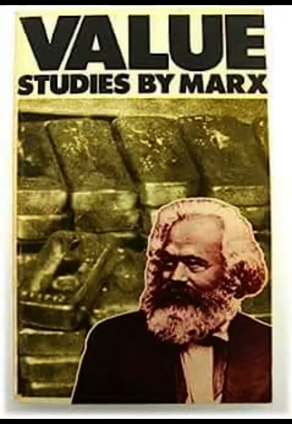The Form of Value, Appendix to Volume 1, First Edition of Capital. The form of value.